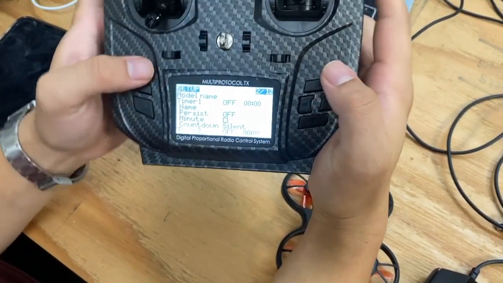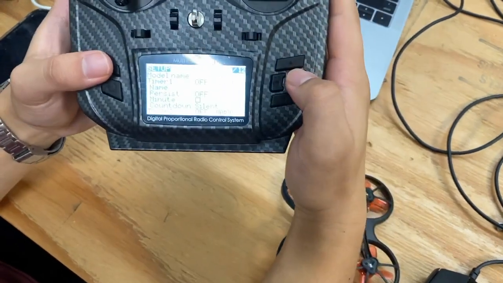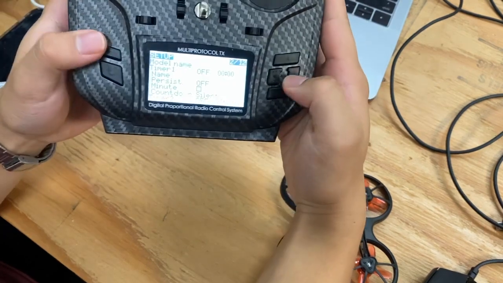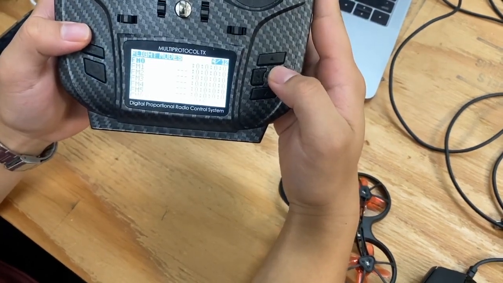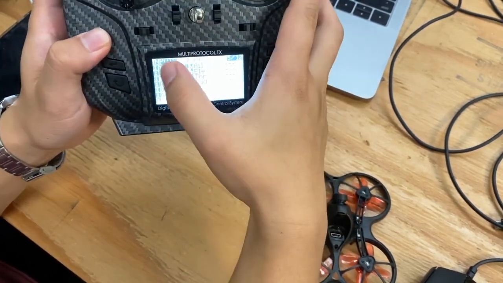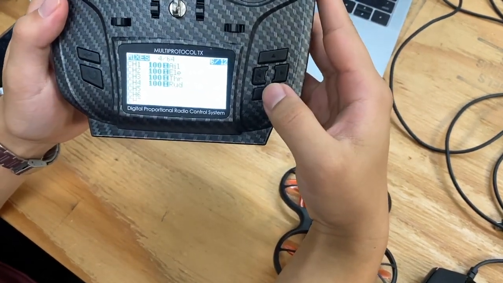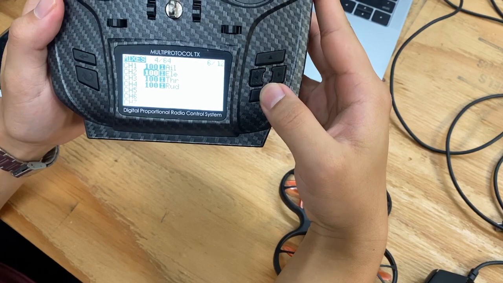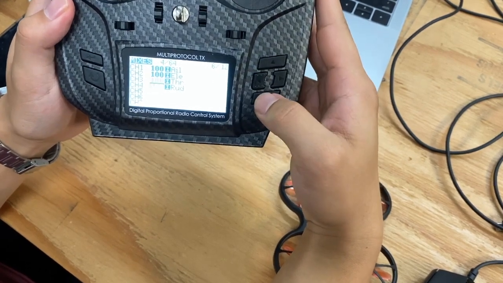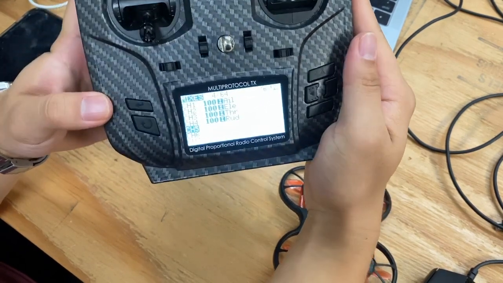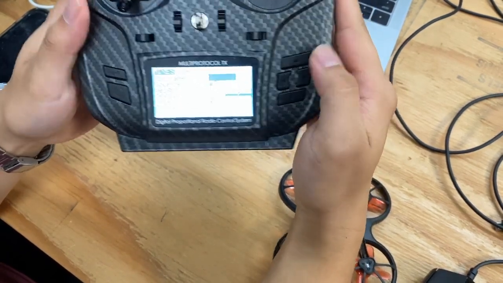So after you bind the transmitter to the quad, you would want to input all these stick inputs. In order to do that, you would go to the next page. Make sure you're not in inputs, but you're in mixes. And when you go down, make sure you don't touch channel 1 through 4, but go to channel 5 and long press the enter button.